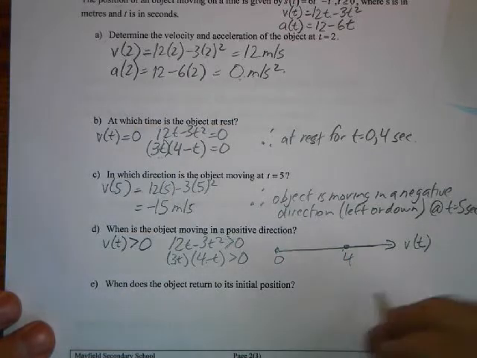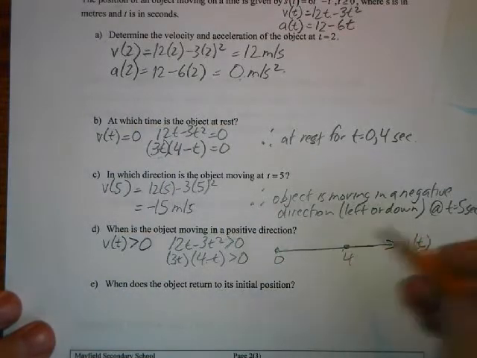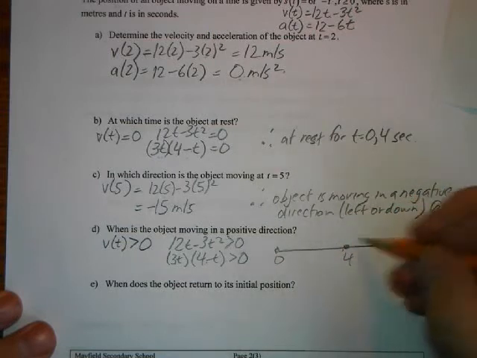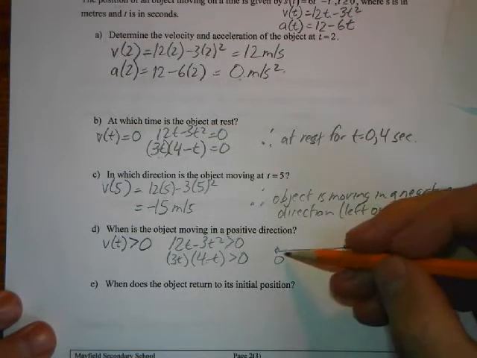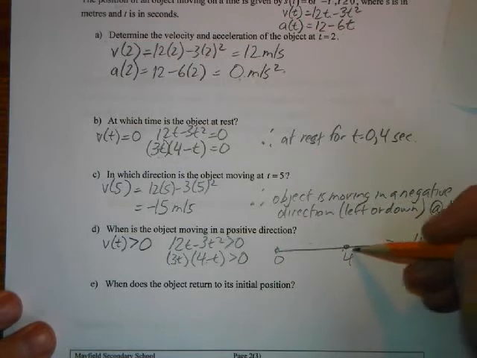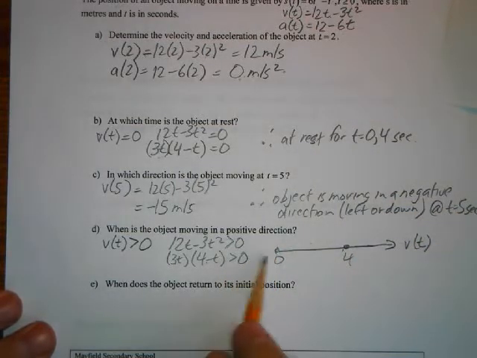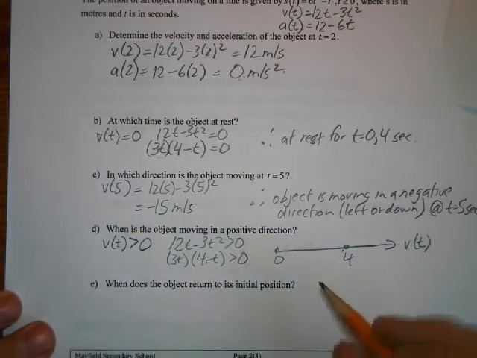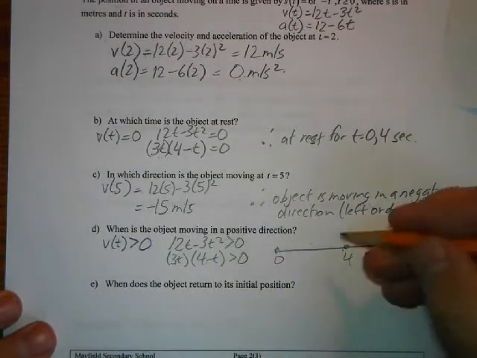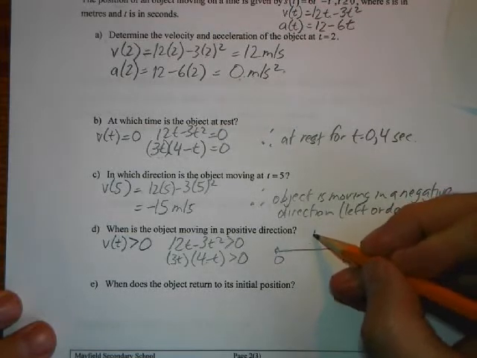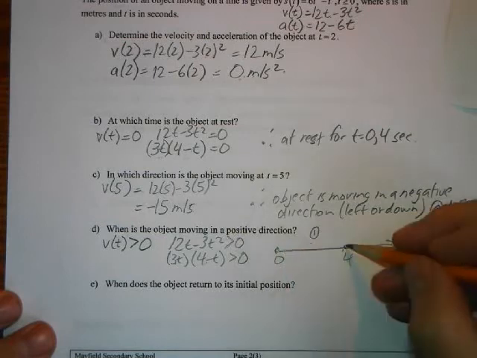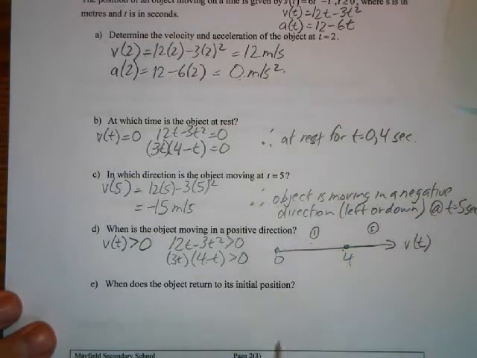So what we do is, we have basically two intervals here: between 0 and 4 seconds, and greater than 4 seconds. We don't need to look at less than 0 because that's negative time. It's already told us t is greater than 0, I believe, in the opening statement. So here we can just put some test values. I'm going to pick 1 second for that interval and 5 seconds for this one.